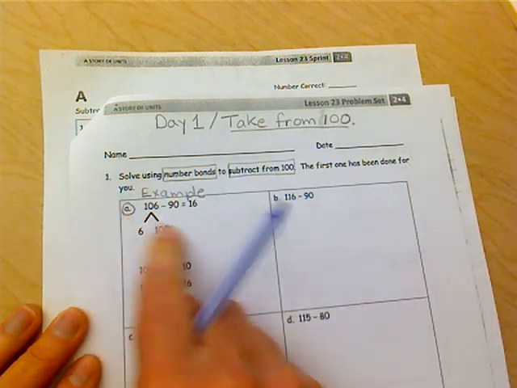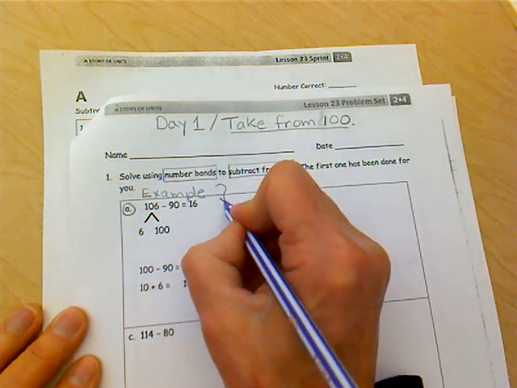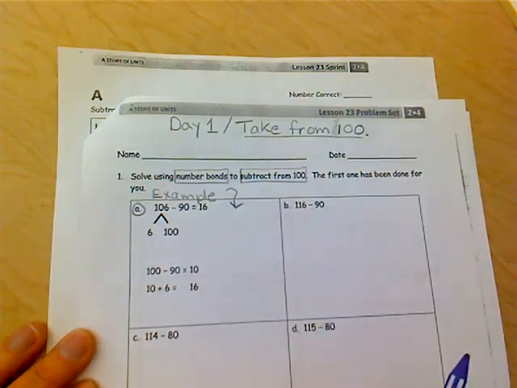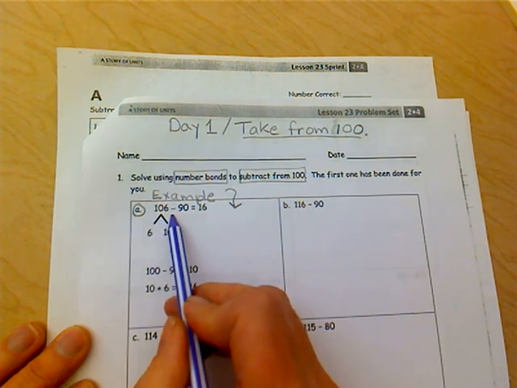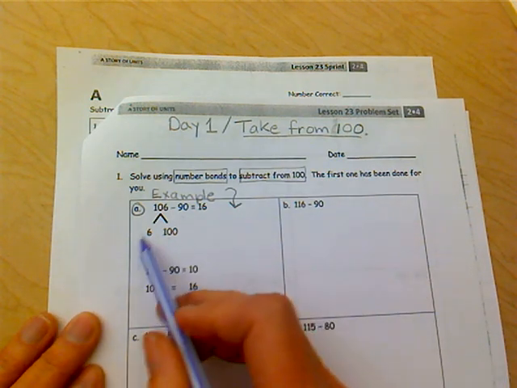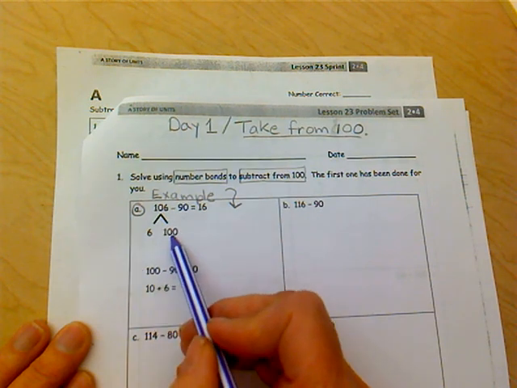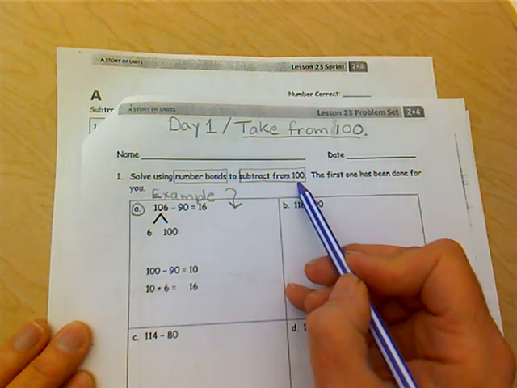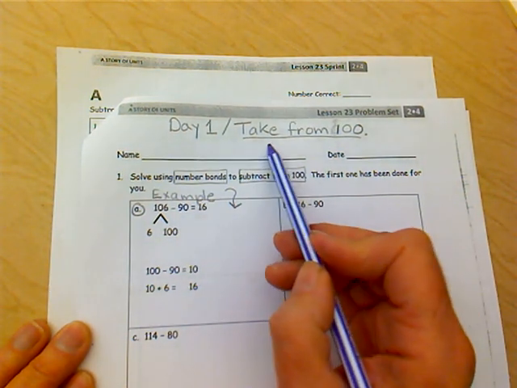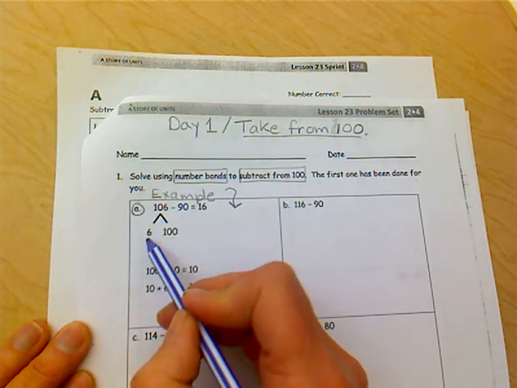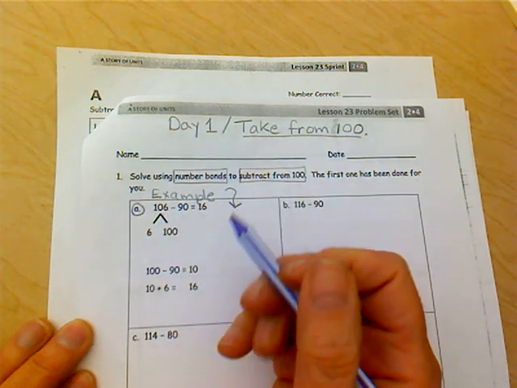The first one has been done for you, and it is your example. So make sure you study over this problem. I'll go over it with you before you start these other 3 problems. You have 106 take away 90. I am going to make a number bond out of 106 by breaking this into 100 because I am going to be subtracting from 100 or taking from 100. What's left after I take that is 6, because 6 plus 100 would give me 106.